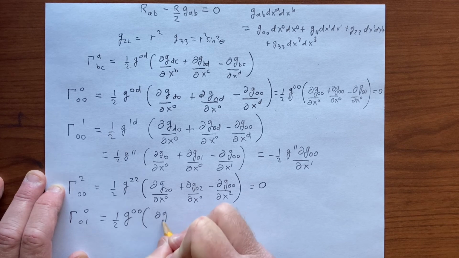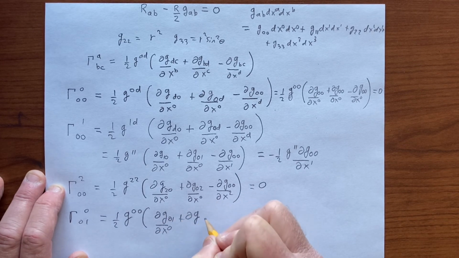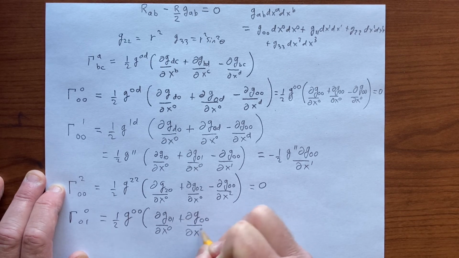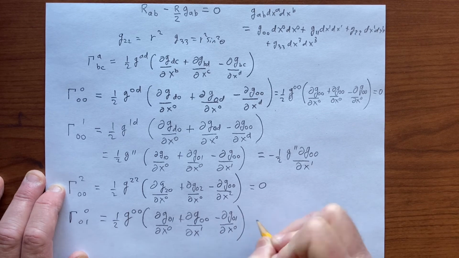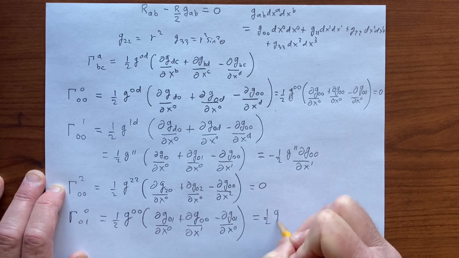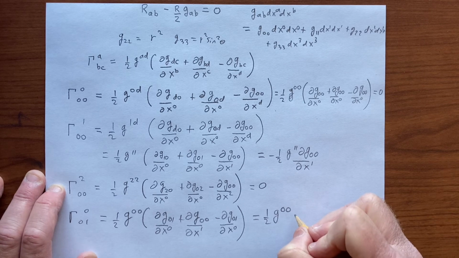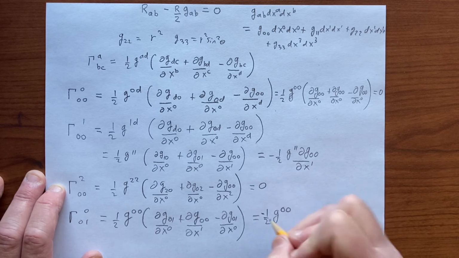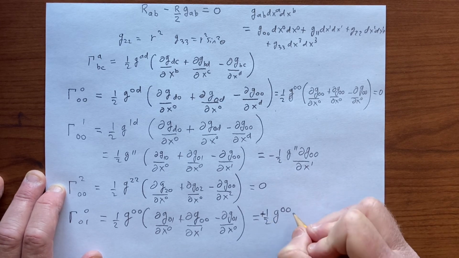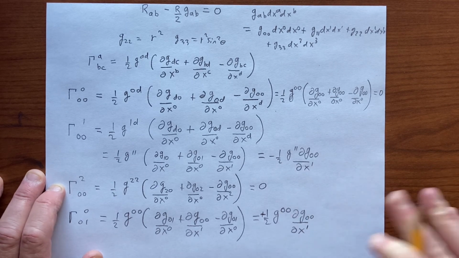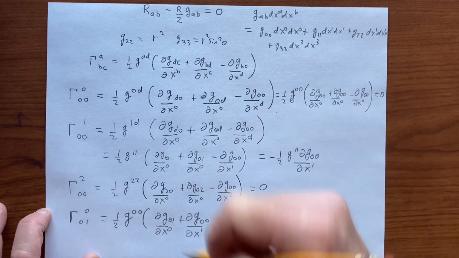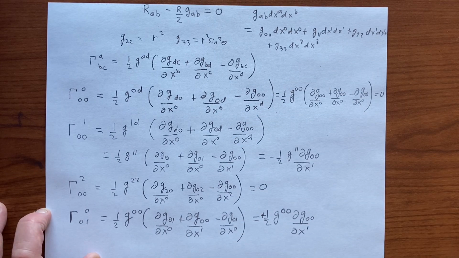And we get dg_01, that's 0, then dg_00 with respect to x^1 minus dg_01, that doesn't exist, with respect to x^0, and this gives us 1/2 g^{00} times the middle term dg_00 with respect to x^1, and we'll go through the rest, and we'll just look at the ones that actually are not 0.